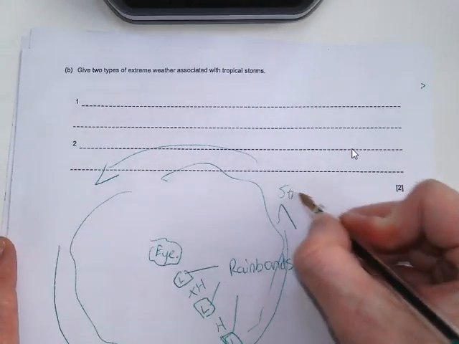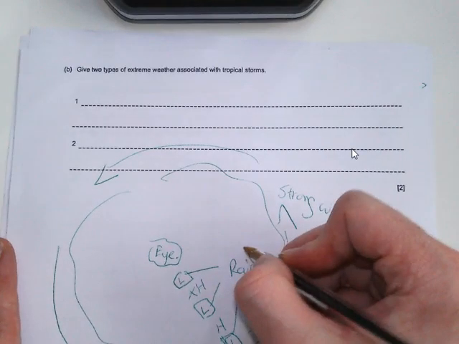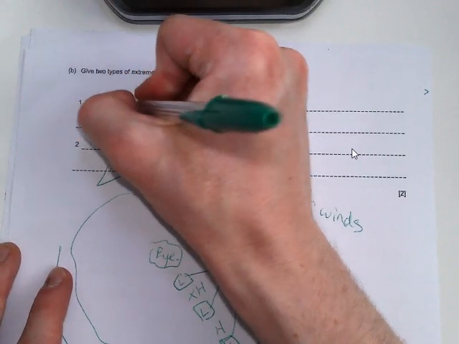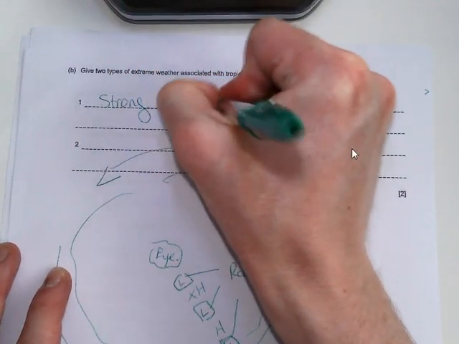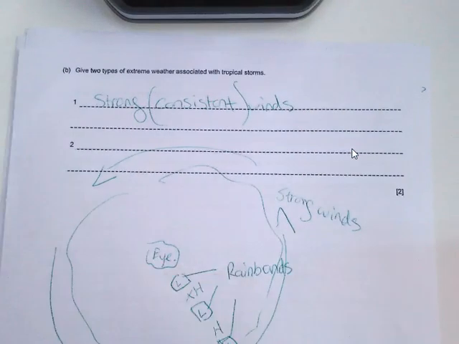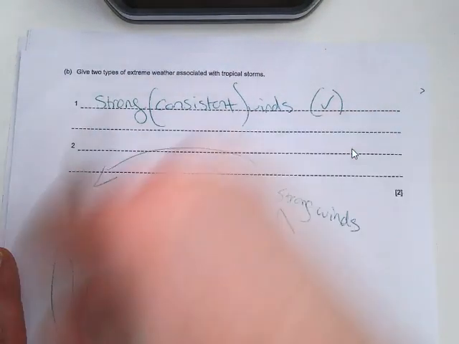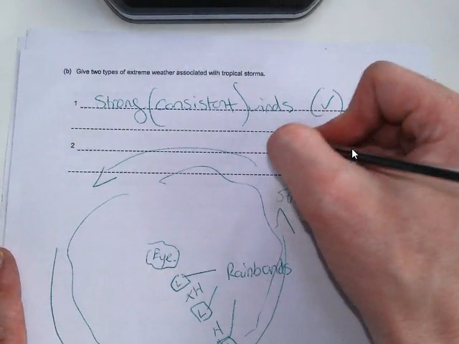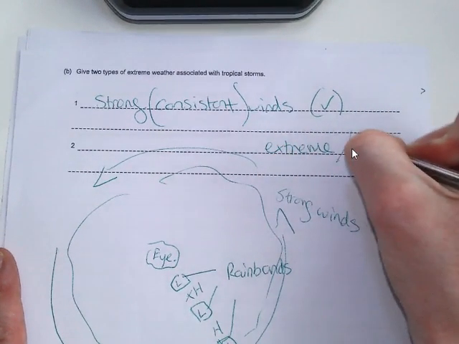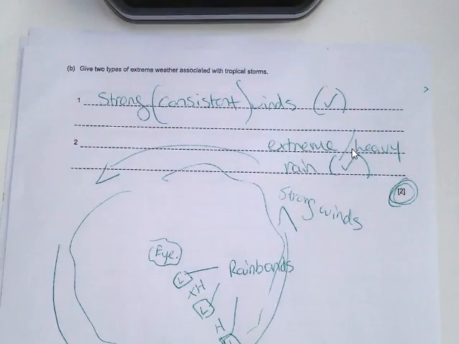Very strong winds on the outside of the storm, and as well as that, we've got extremely rainy conditions here. So what we could say here is we're going to have strong winds, strong, consistent winds. Okay, got in brackets here, but strong winds will get us the mark. Consistent winds is as in consistent winds to make the rotation possible. And then for our other mark, we want to talk about rain in some way, so we're going to say extreme heavy rain. You would also get a mark here if you said something like lightning, which would occur as a result of the storm.